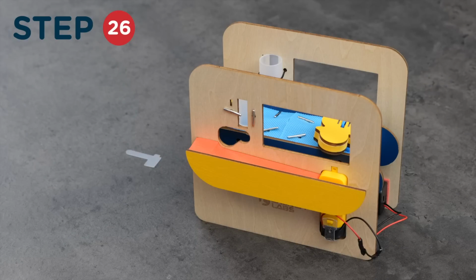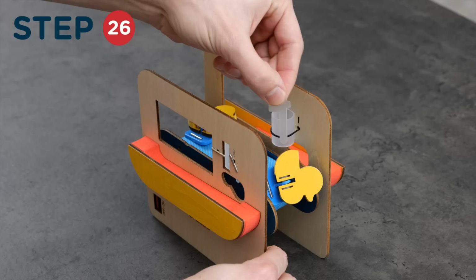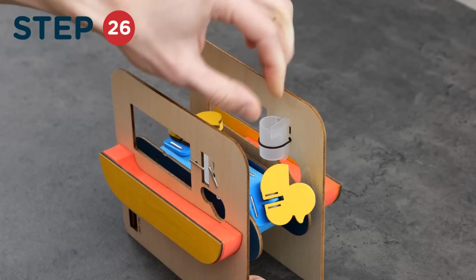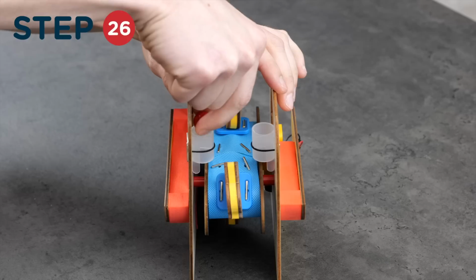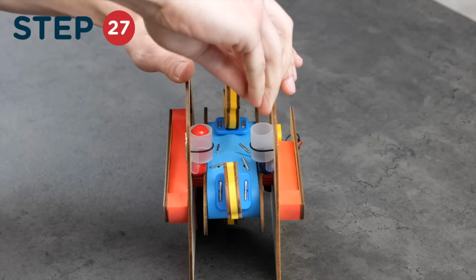Next, locate the small clear plastic tab and then slide it behind the black elastic cord. Just make sure the small notch fits into the matching cutout in the wood frame. Now fill both clear plastic tubes with marbles, one with red marbles and one with blue.